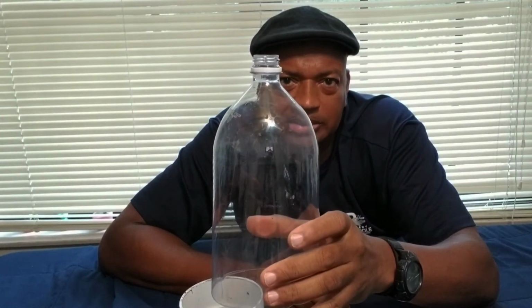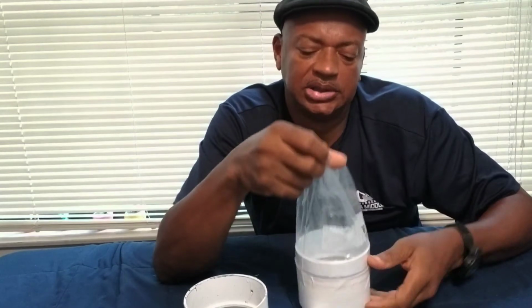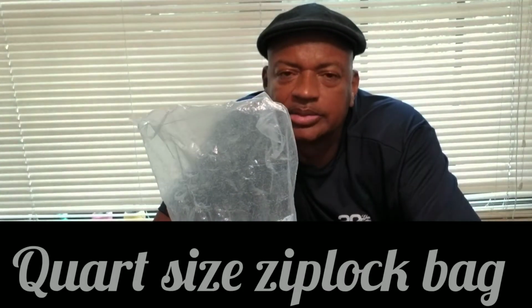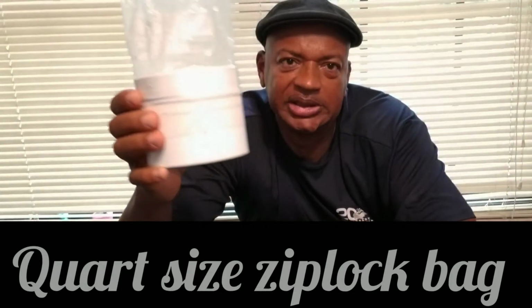Okay, so let me quickly go over the parts again. 4-inch coupling, half-inch PVC pipe that's 4.5 inches in length, half-inch coupling, half-inch T with balloons, 2-liter bottle, and last but not least, you're going to have to attach a quart size Ziploc bag onto the 4-inch coupling. And I have one that's already attached, so I'm going to show you here.